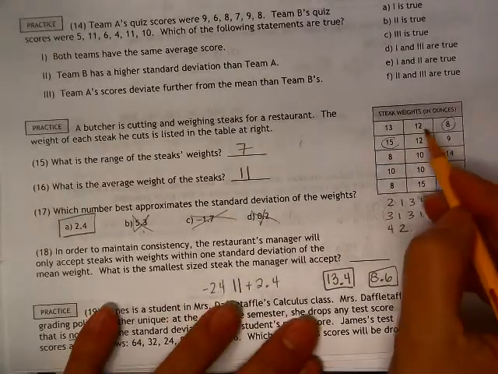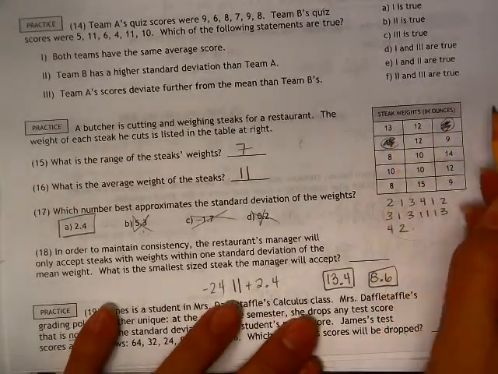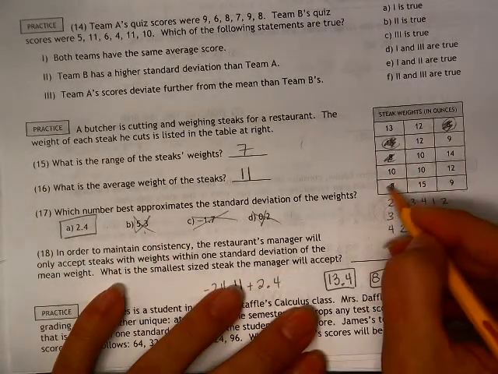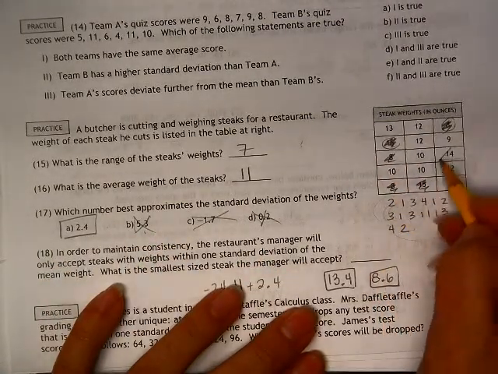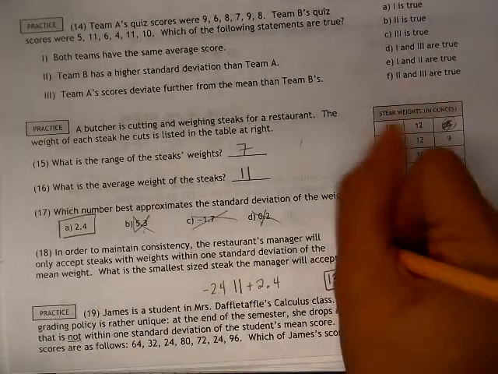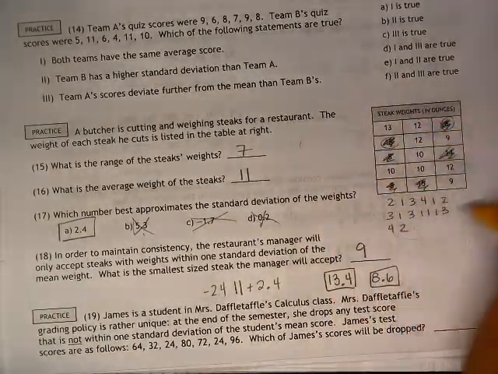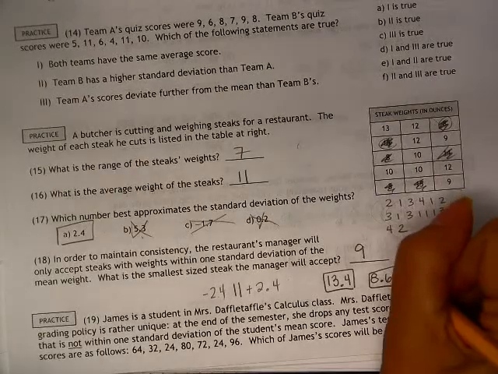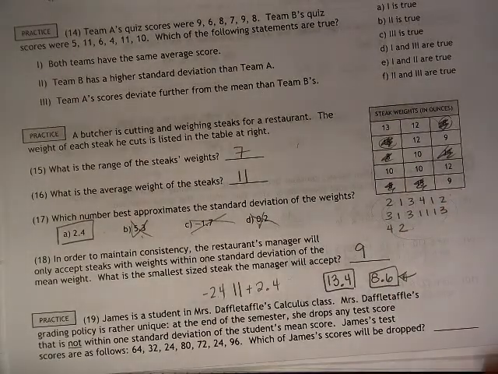So we are going to get rid of 8, 15, 8, 8, 15, 14. 14 is out too. So these are the only steaks that could actually be sold. Now, the smallest size we'll accept is the 9. In general, this is the size that we are looking for.